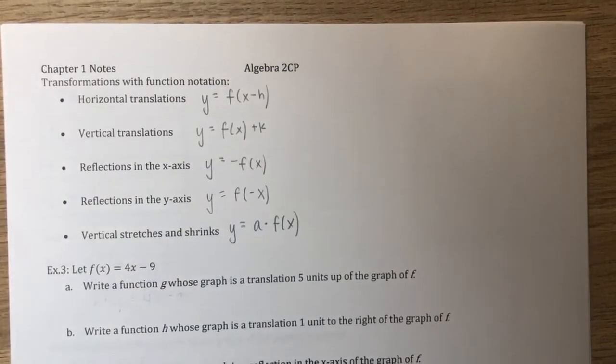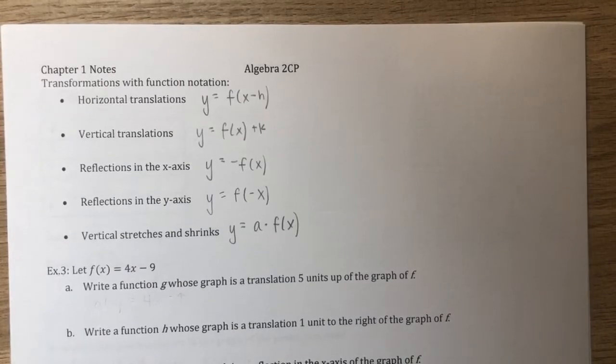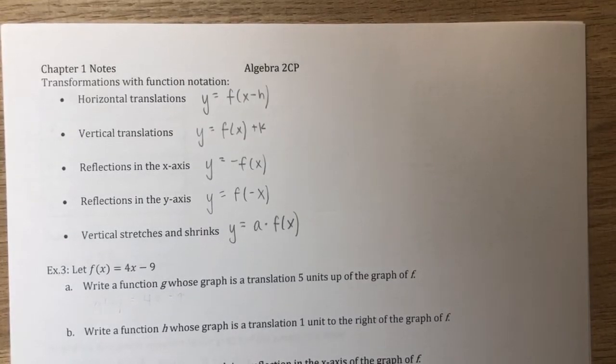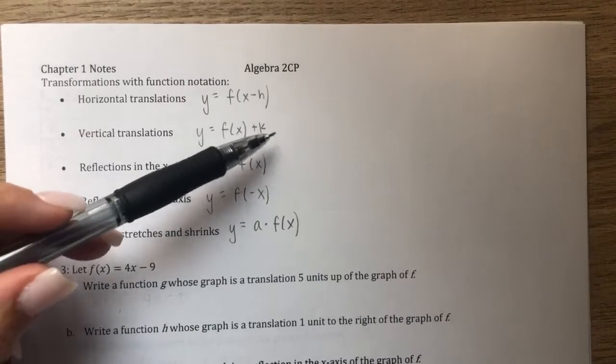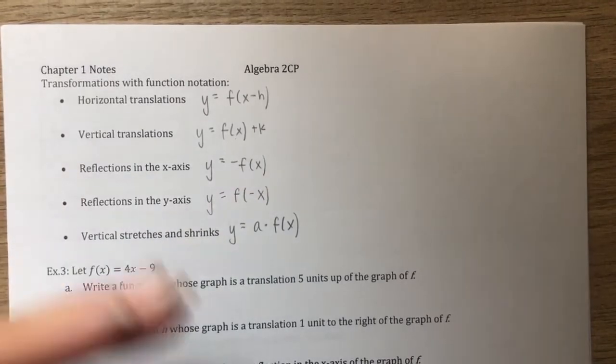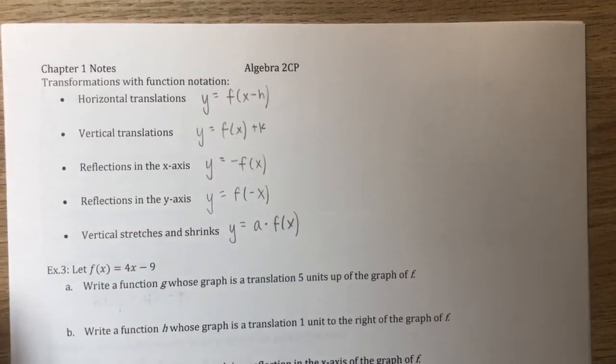For a vertical translation, function notation is y equals f of x plus k. What that is saying is, in order to shift something up or down, you have to add a constant after the function. So say I were to evaluate a function for a given input, I would just add that k after, and that would shift my whole graph up or down.